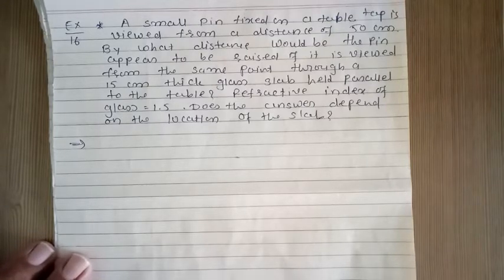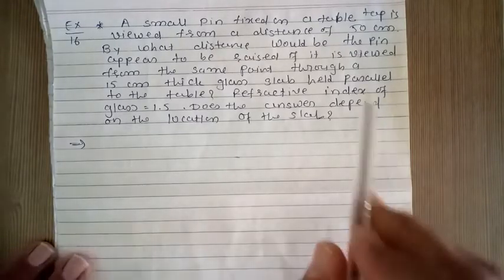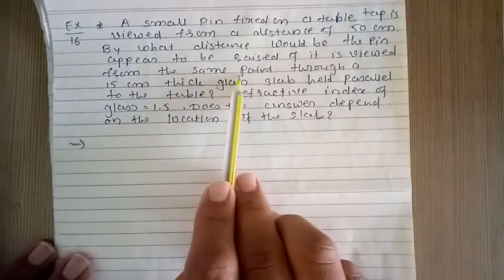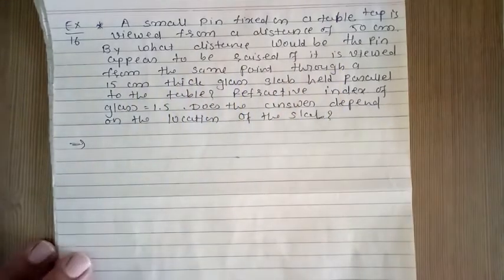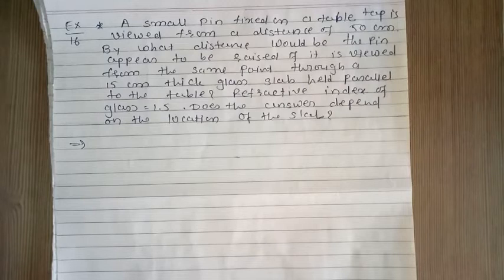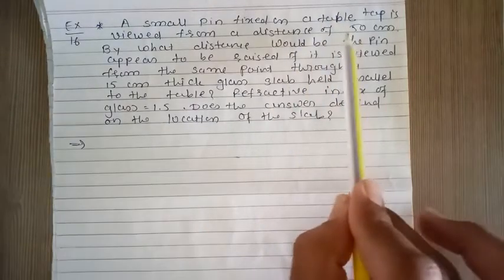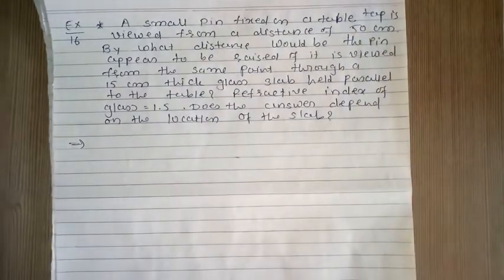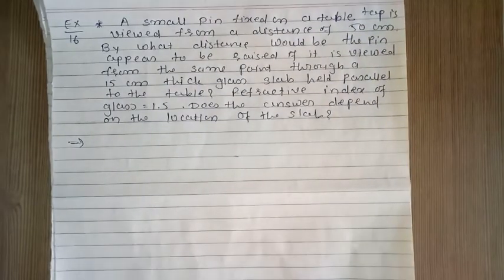So friends, here it is viewed from the same point through a 15 cm thick glass. So here the real depth is given, which is 15 cm, right? The distance of 50 cm is given just to confuse us, right?